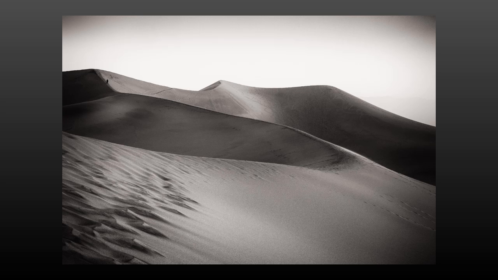Another compositional aspect to the image is texture. The monochromatic image shows the textural beauty of the sand also.